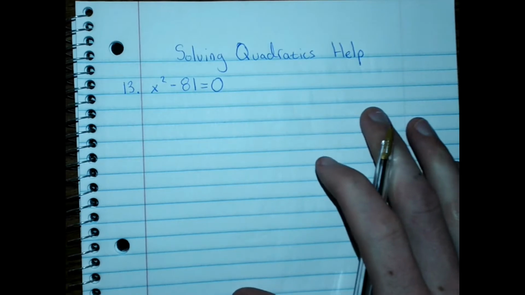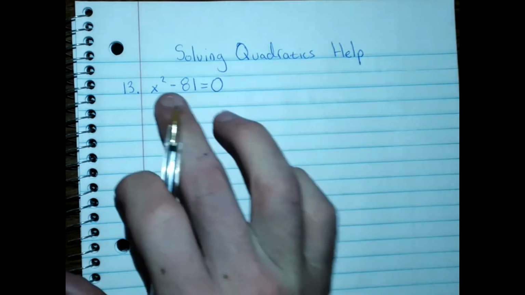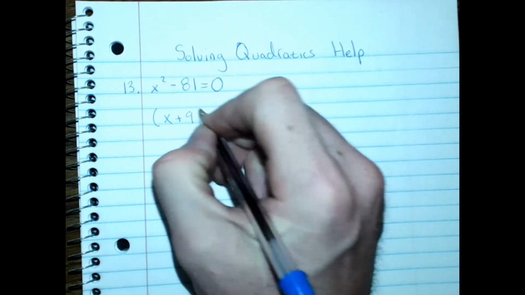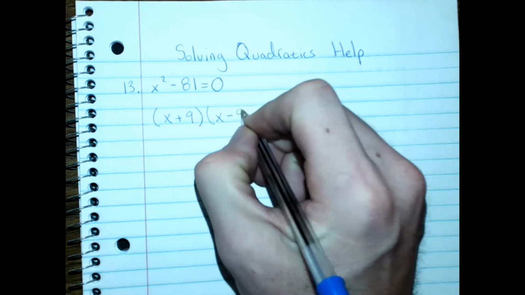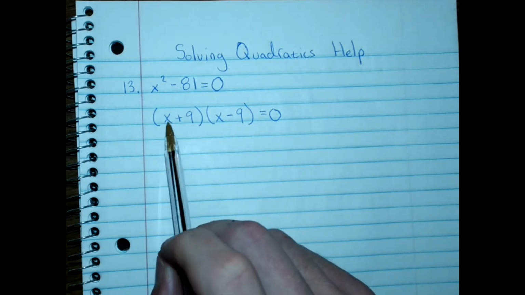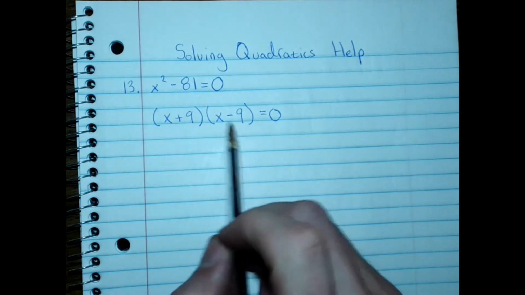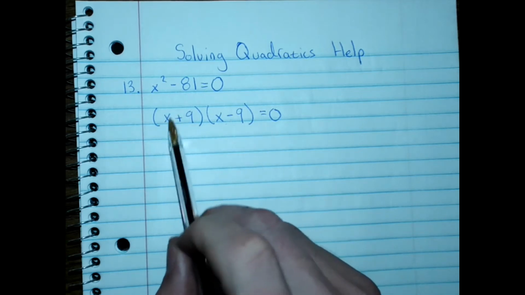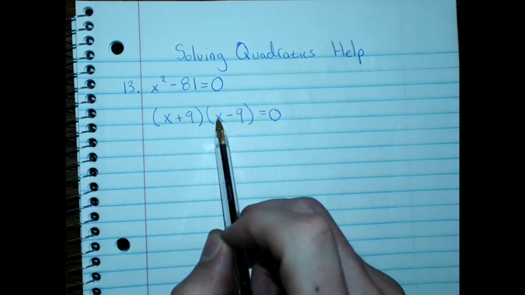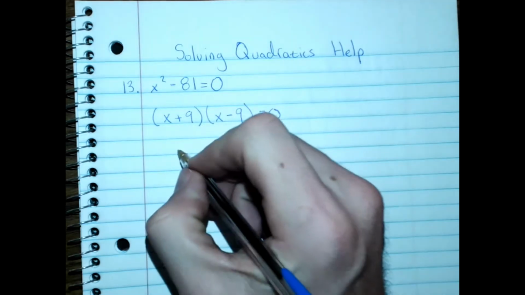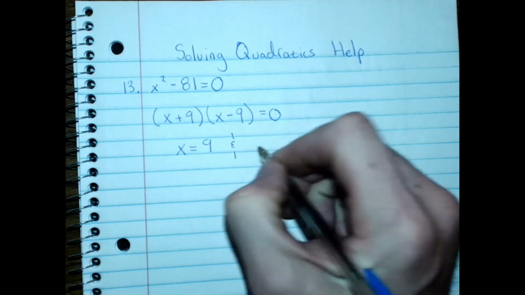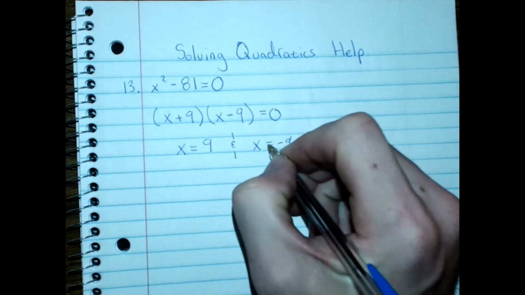So here's number 13, the first problem from the homework. You ought to recognize that as the difference of 2 squares, which means our factoring pattern will be x plus 9 times x minus 9. And then it doesn't take too much to see that to make this equation equal 0, if we plug in negative 9 here, this equation will equal 0. If we plug in positive 9 here, this equation will equal 0. So the solutions, or the roots, are x equals 9 and x equals negative 9.